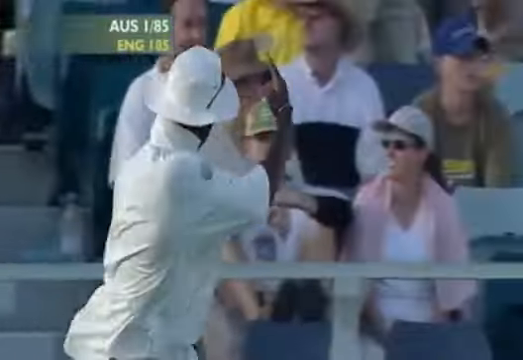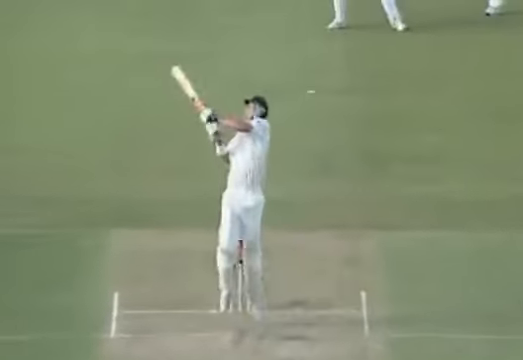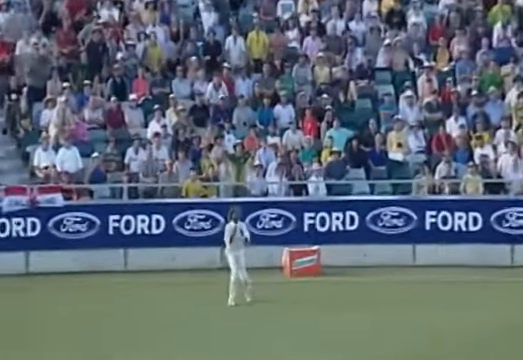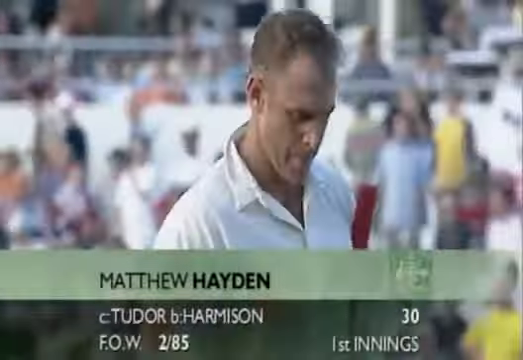So, against what one might term all the odds, Hayden has holed out to the man at deep fine leg. It's 2 for 85.